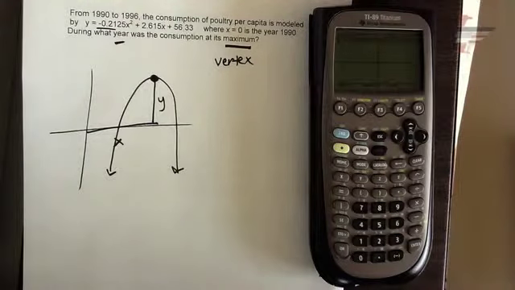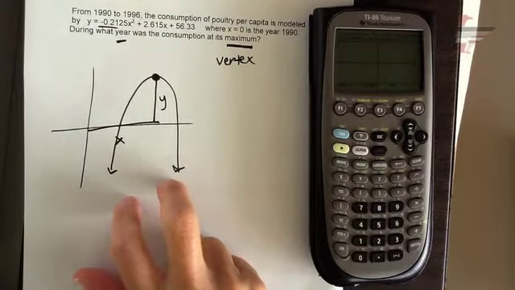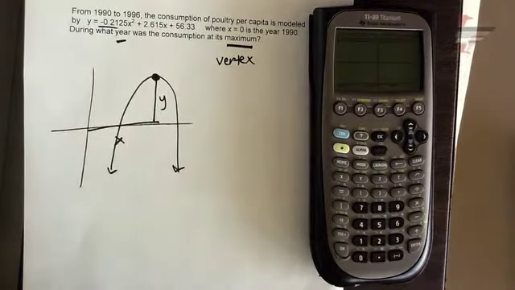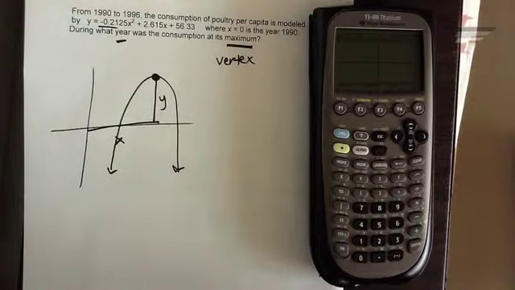I see nothing. And I like that because this is going to happen to you. So I don't see any function, but I know that it's supposed to look like this. So here's where your logic comes into play. So I'm going to adjust my window. I'm going to think about this. X equals 0 is the years since 1990. Y values are consumption of poultry per capita, and I really don't know what in the world that's going to be.